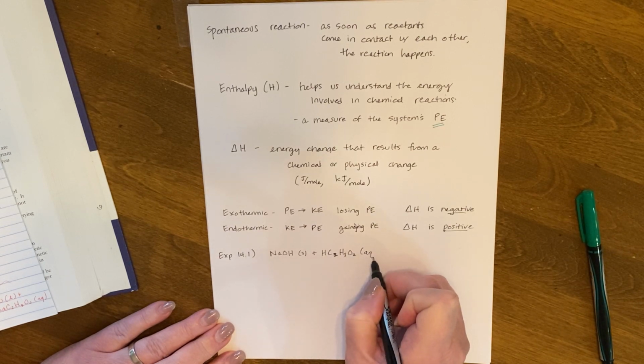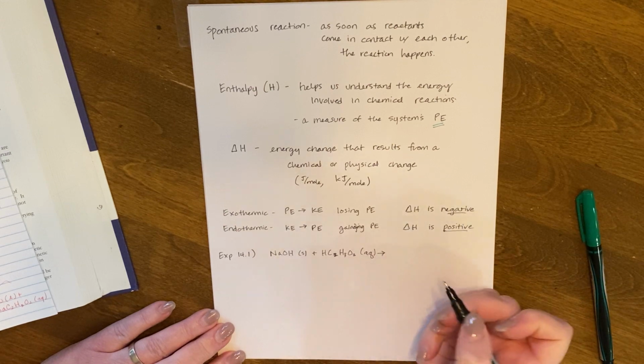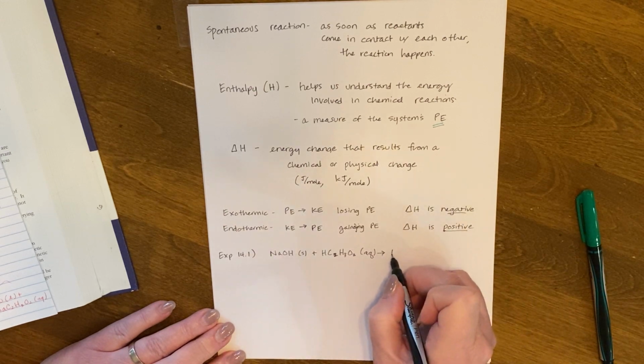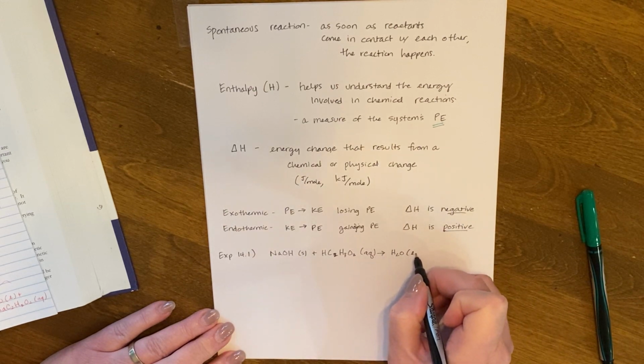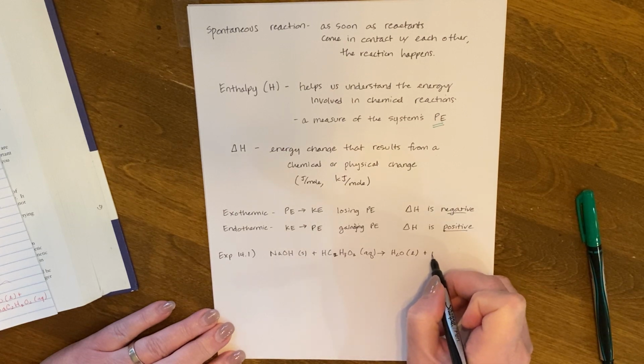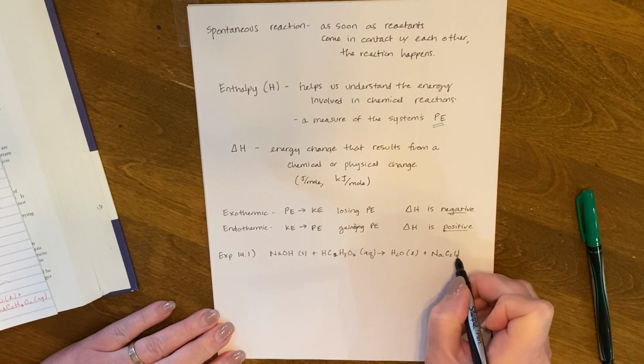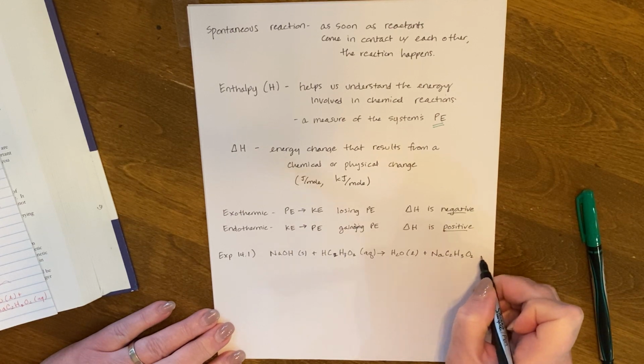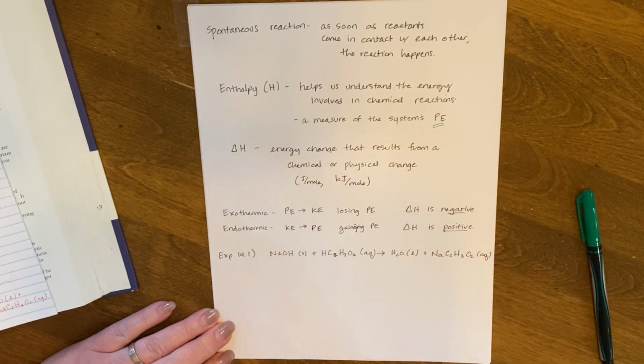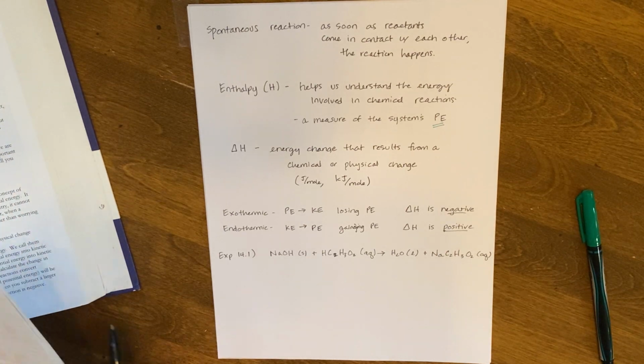Which of course is an aqueous solution, and that produces water, liquid, plus NaC2H3O2, which is an aqueous solution. Okay, so we have this chemical equation going on here.